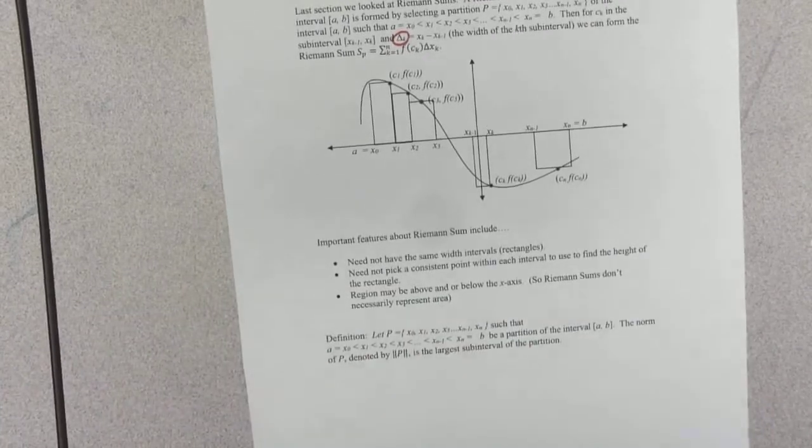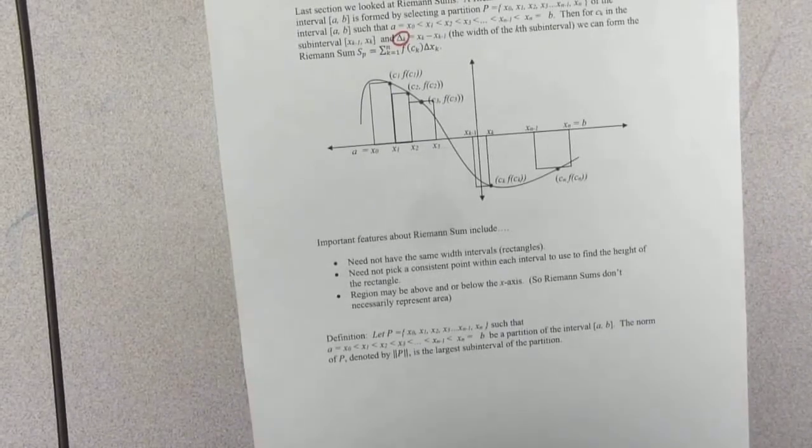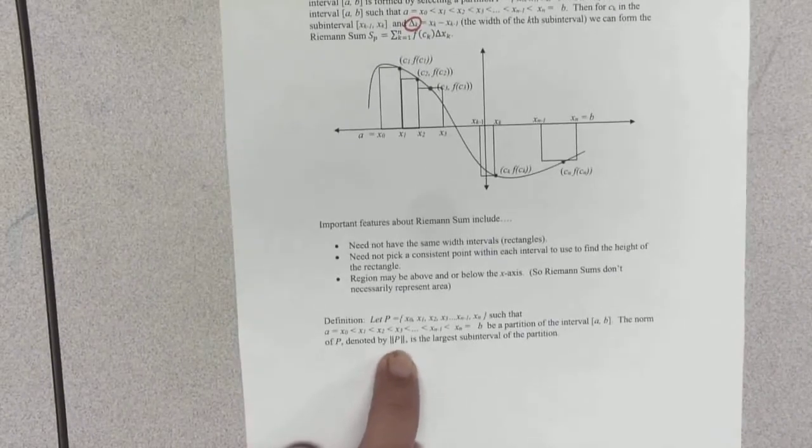Some definitions here. Let P equal x naught, x1, x2, x3, up to xn, such that a equals x naught is less than x1, less than x2, less than x3, and so on, be a partition of the interval a to b. The norm of P, denoted by that little symbol there, is the largest subinterval.